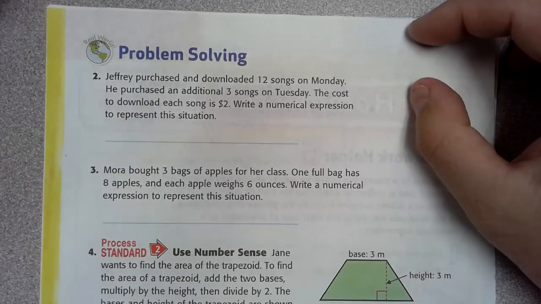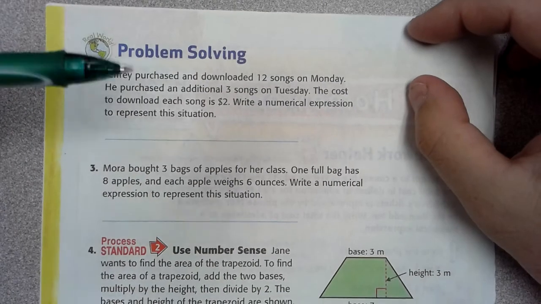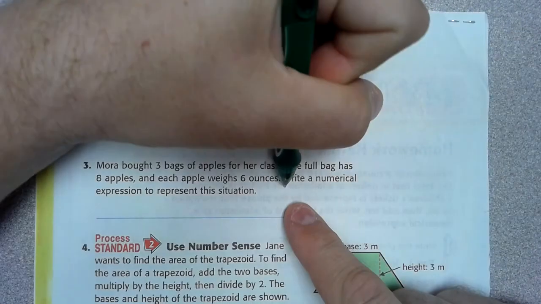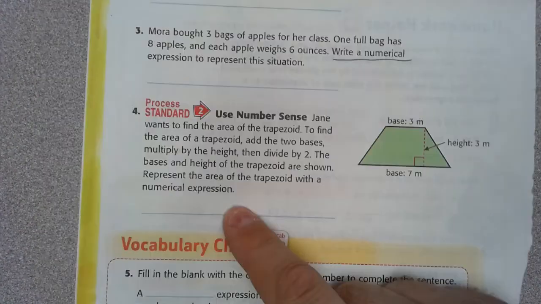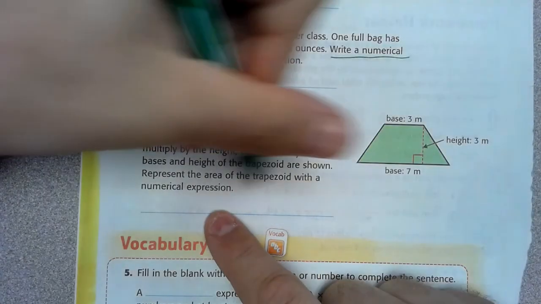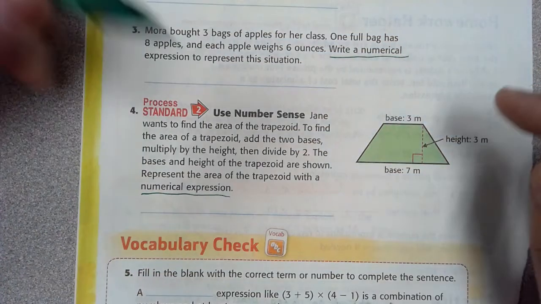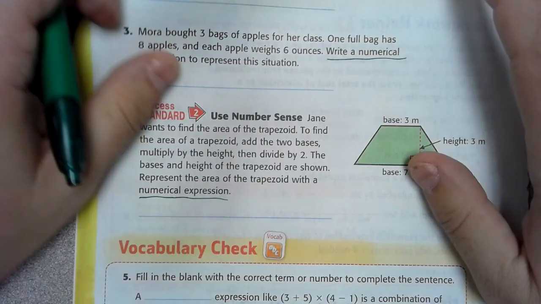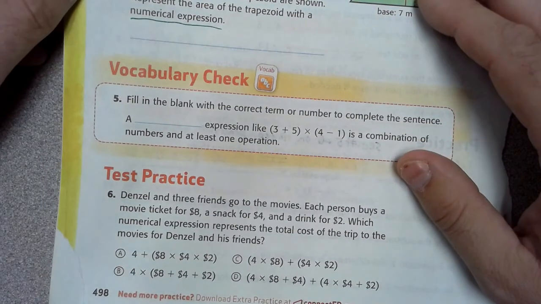And then on the back side, Jeffrey purchased and downloaded 12 songs. Again, you're going to write the numerical expression. This one right here, represent the area with a numerical expression. Again, just follow. Remember, you write it in the order that it tells you to do. It shouldn't be that hard, really, for you guys.